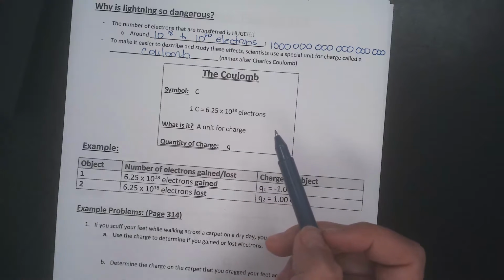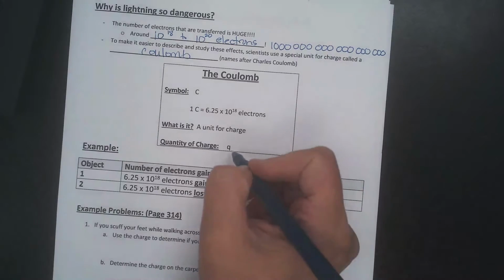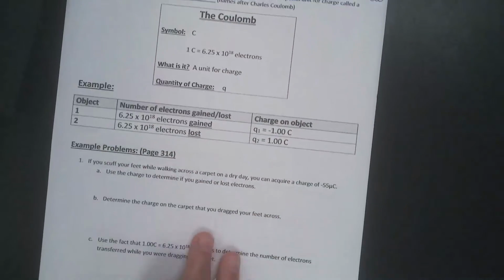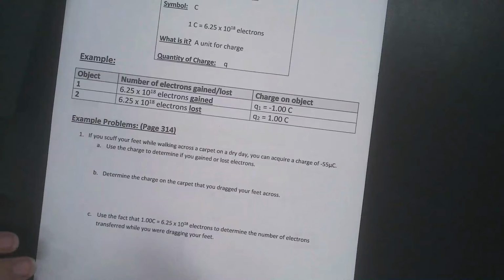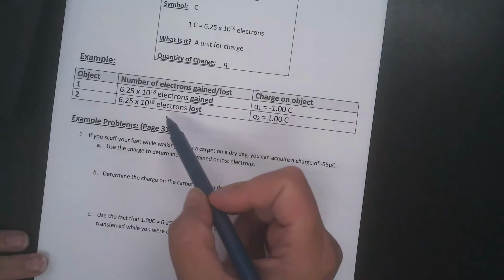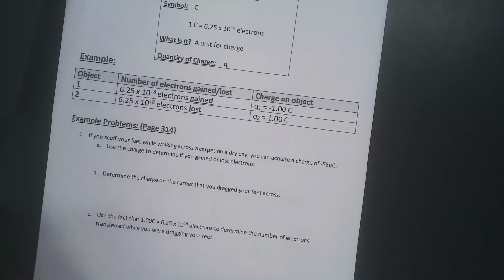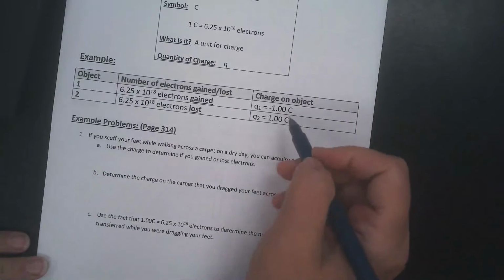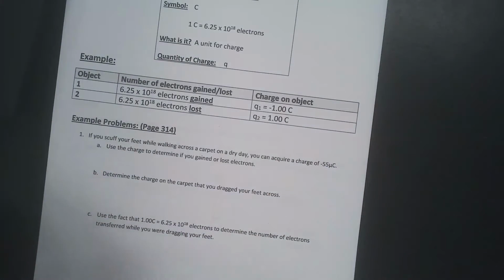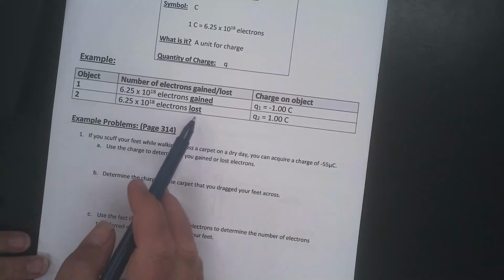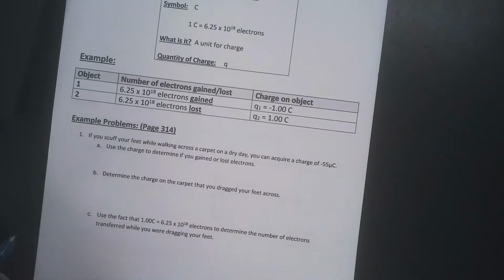It's a unit for charge, and the symbol for charge is Q. So for example, if 6.25 times 10 to the power of 18 electrons were gained, the charge on the object would be negative 1.00 coulombs, and if the electrons were lost, it would be positive 1.00 coulombs.